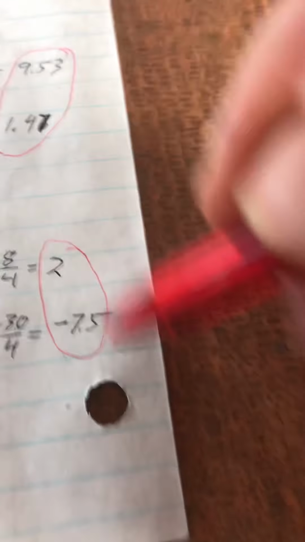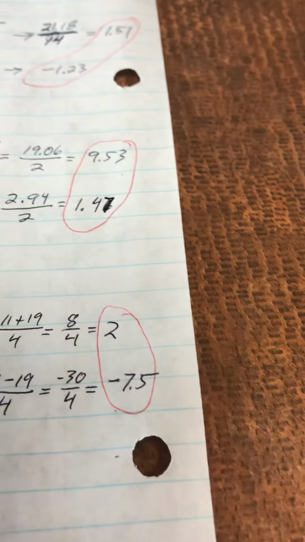Once again, it's backwards, though. They did the negative first and then the positive.